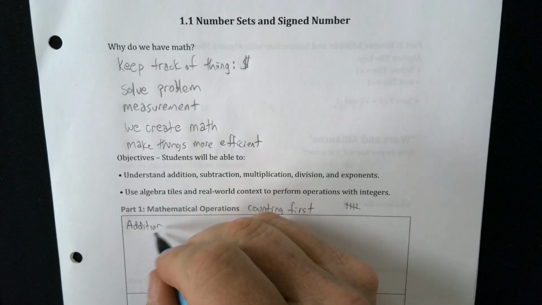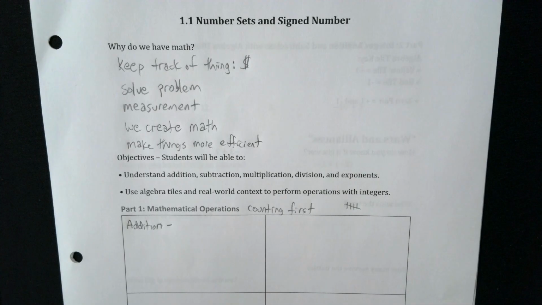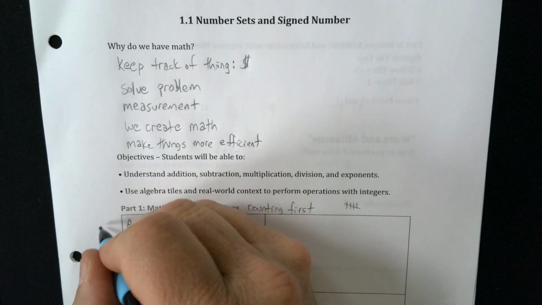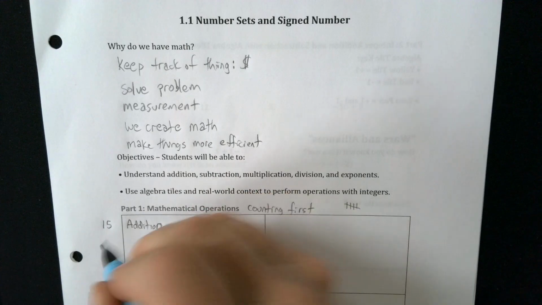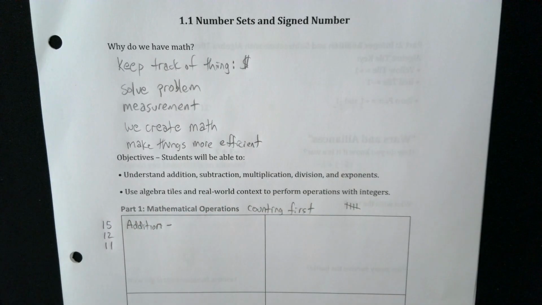And with addition, this is how I envisioned it occurring. Let's say we had to collect firewood for the night, and we sent people out to search for firewood. Somebody brought back 15 pieces of firewood, somebody else brought back 12, and another person brought back 11. This was the firewood that was collected, and the question is, how much firewood do we have?